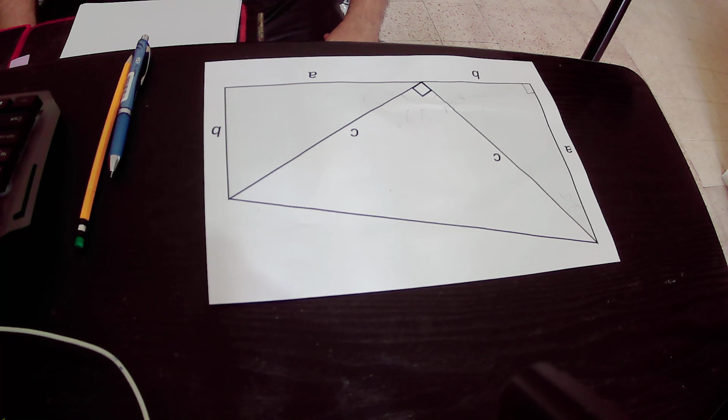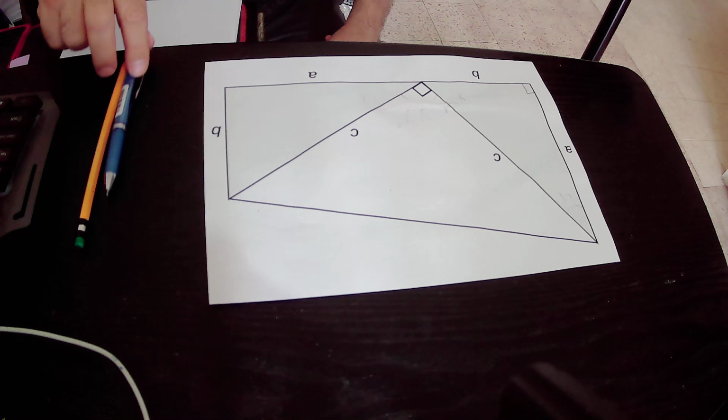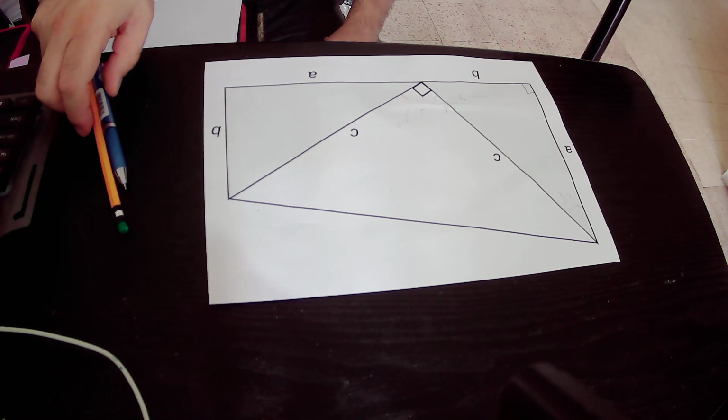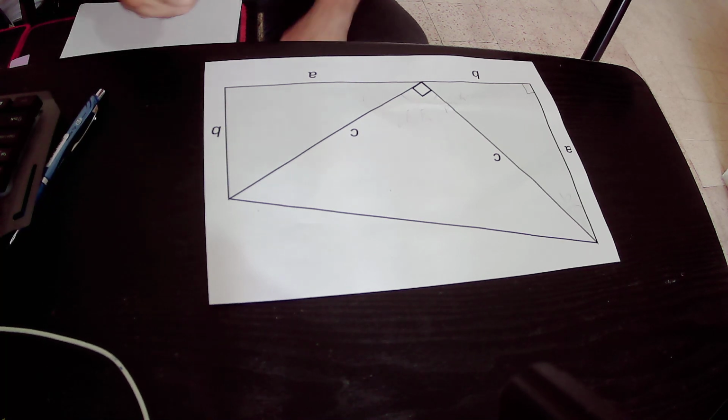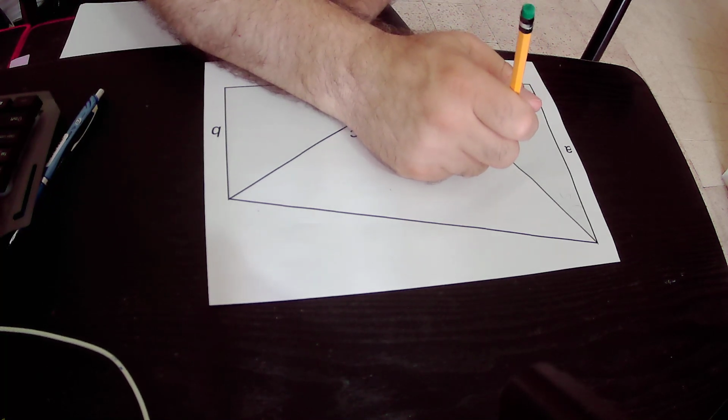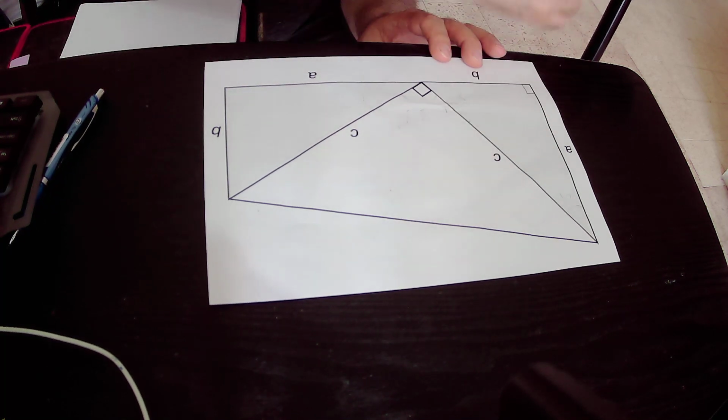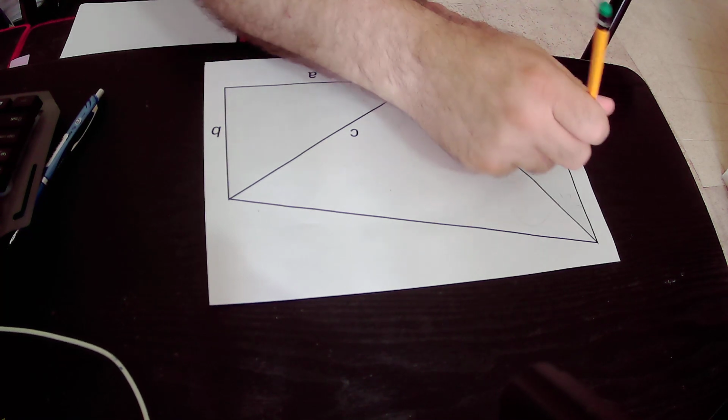So now suppose that we call the angle between side A and side C in the right triangle alpha.